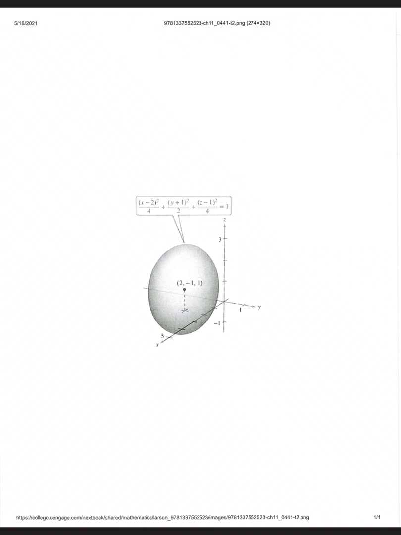And then in the x direction, which is this way, you will go 2 units, front and back. In the y direction, you will go square root of 2 units, and that'll be the left and the right direction from the center. See how it's not quite as wide as it was front to back.